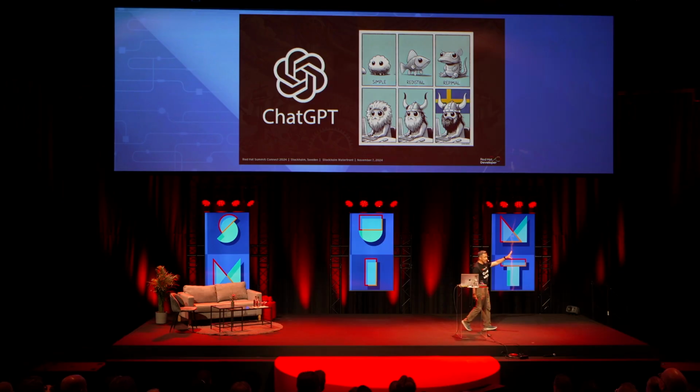Okay, so I asked ChatGPT to give us an evolutionary concept. My wife did in this case, and they gave us one of those, which I think is pretty awesome.